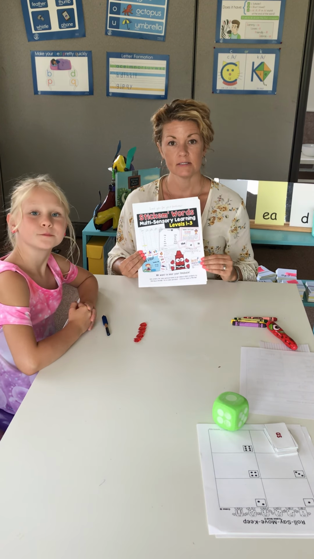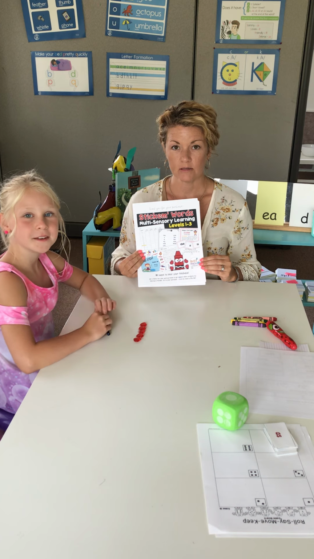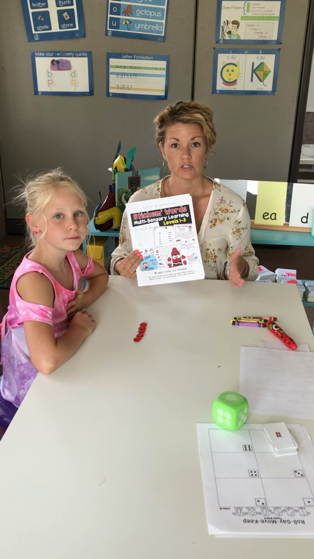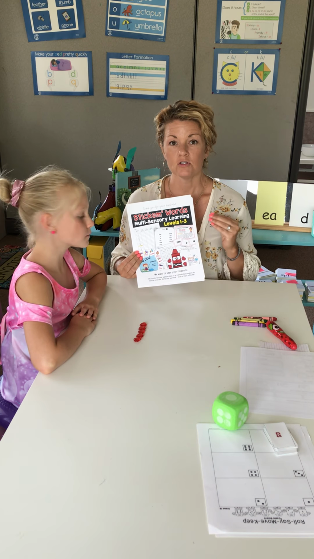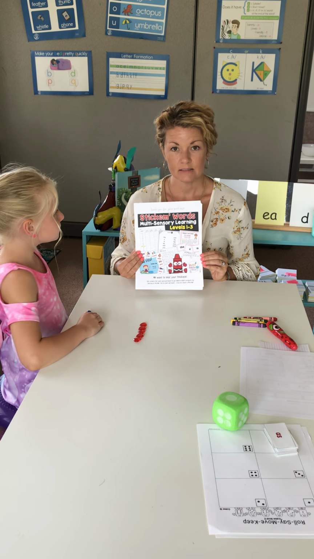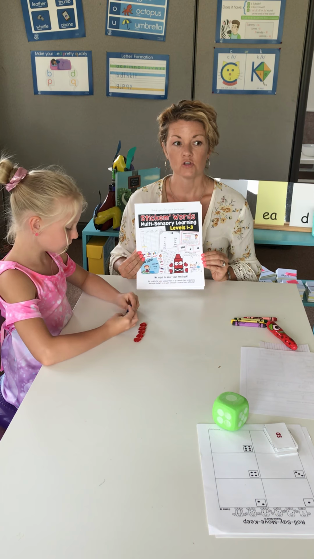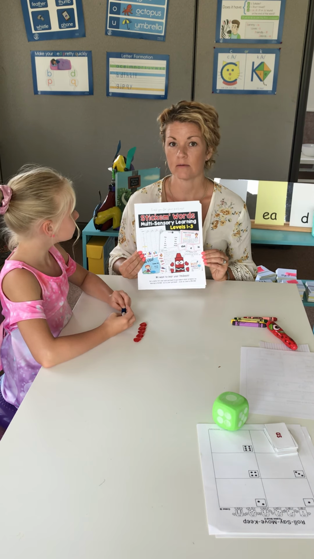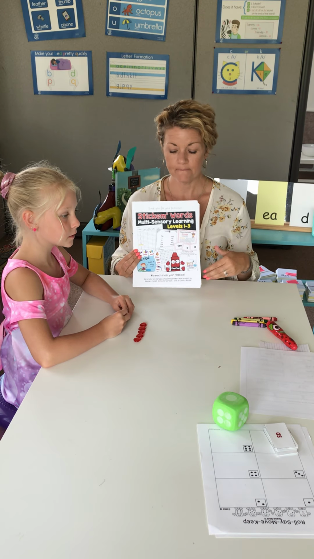When you're using our Stickum word bundle from Buzzworthy Literacy, we always want to begin with an assessment to figure out what words you need to teach your student. You have a total of 9 lists of words, 20 words per list, so that's 180 irregular words. I just recommend starting with level 1.